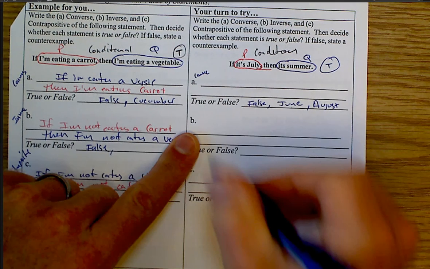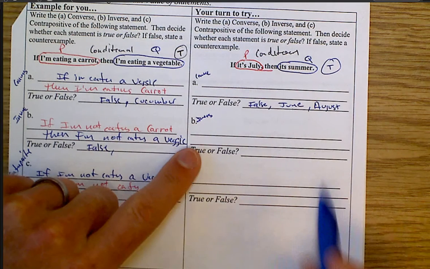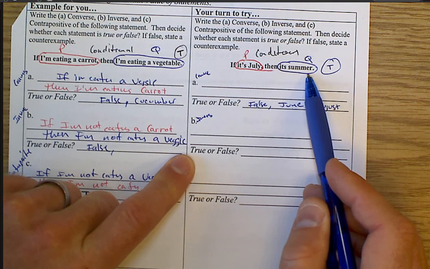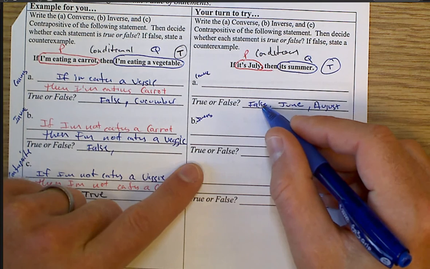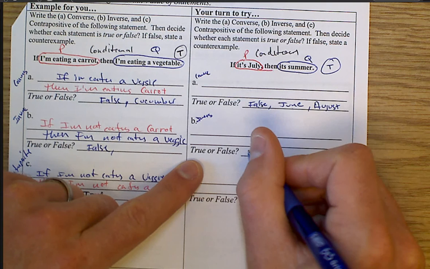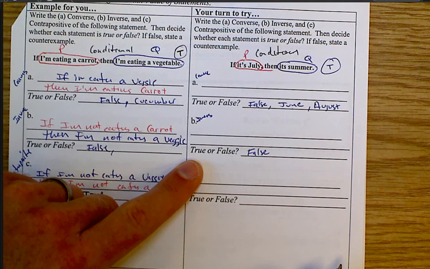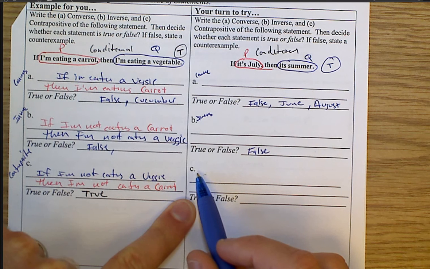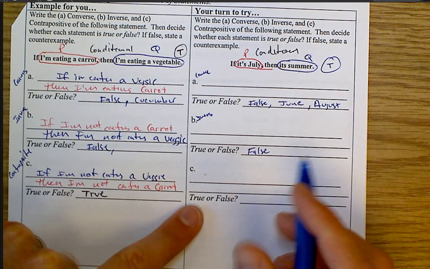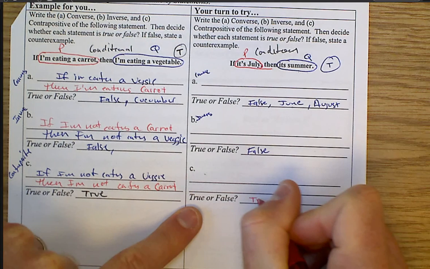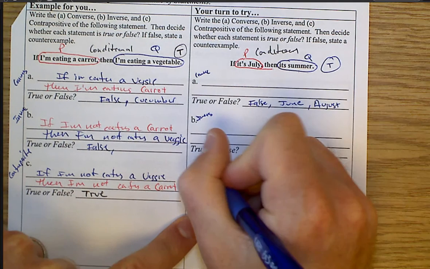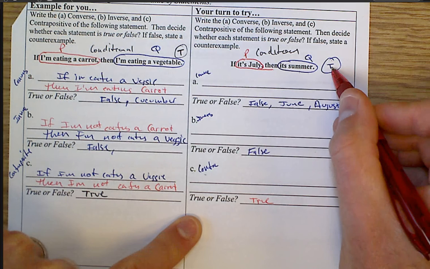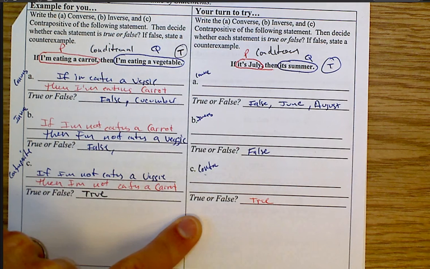Okay, inverse. If it's not July, then it's not summer. Now, if your converse is false, you know the converse and inverse are the same. So that's false. Contrapositive, I'm just reading it to you. If it's not summer, then it is not July. That is true. Again, your contrapositive and your conditional have the same truth value. True for your conditional, true for your contrapositive. False for your converse, false for your inverse.